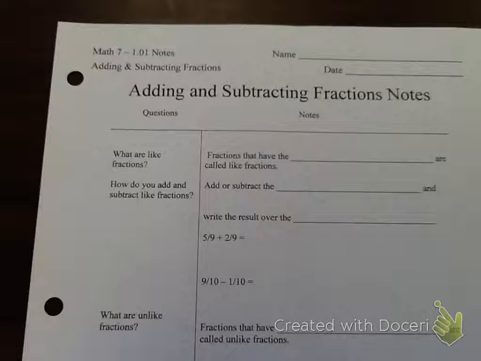Our first essential question is, what are like fractions? Like fractions are fractions that have the same denominator. They are called like fractions. They're super easy to add.